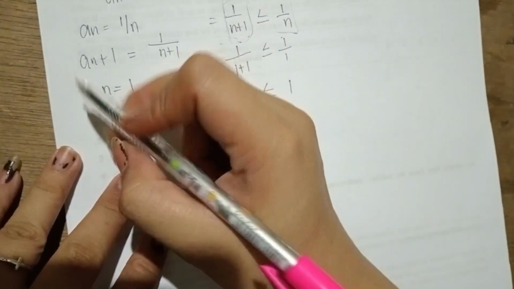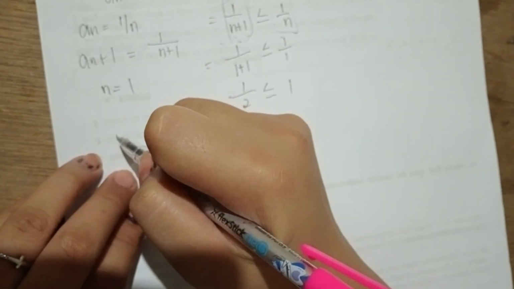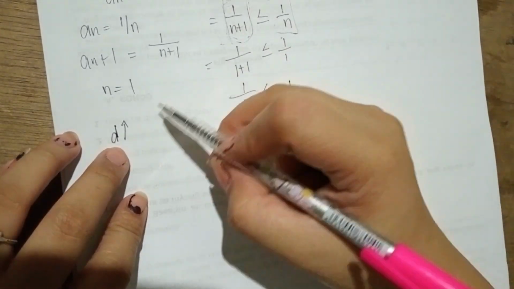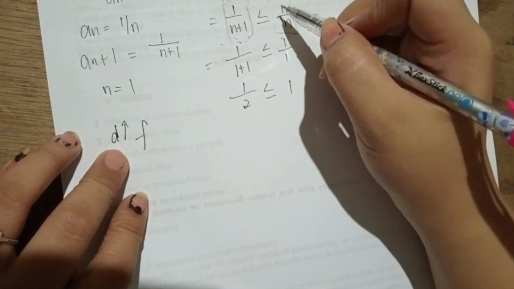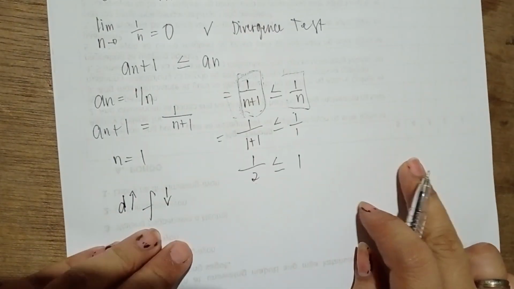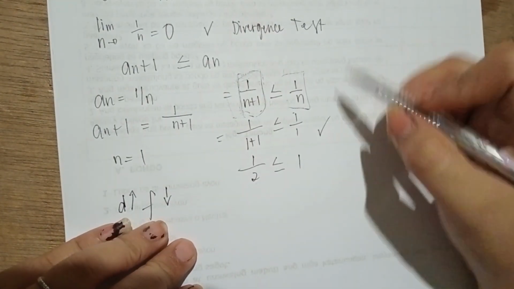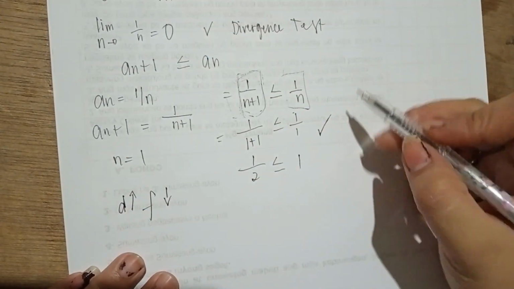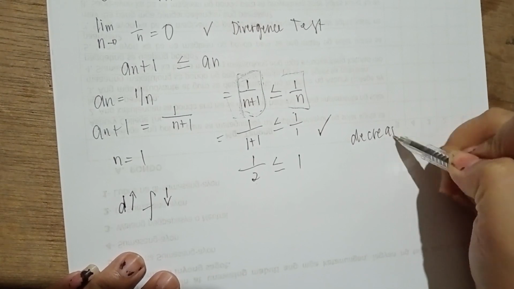So keep in mind that when the denominator increases, so ito yung denominator, when it increases, the whole fraction goes down. So since that is met, nakapasa din ito sa second rule natin na yung series natin is decreasing. So decreasing yung ating series.